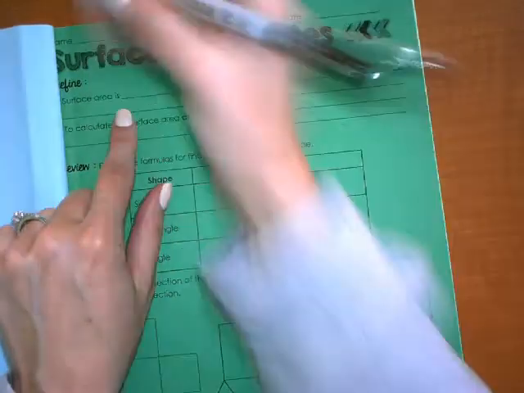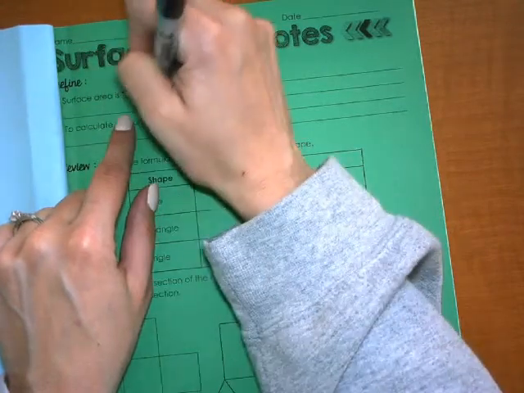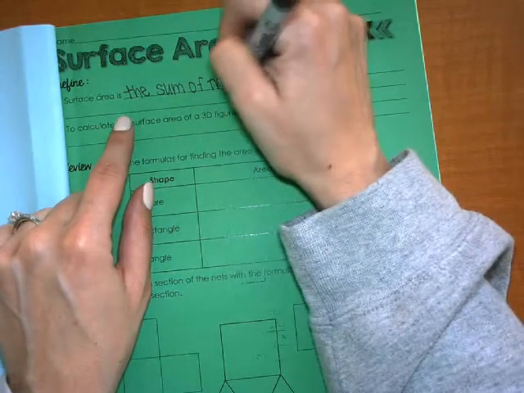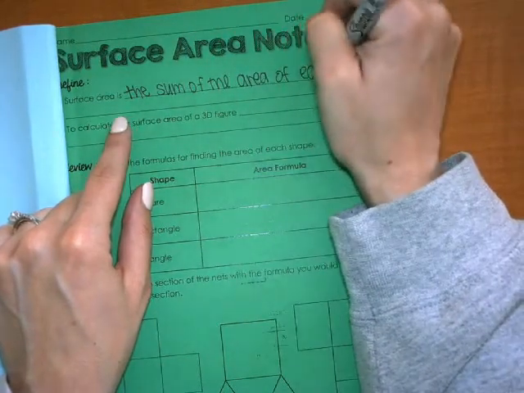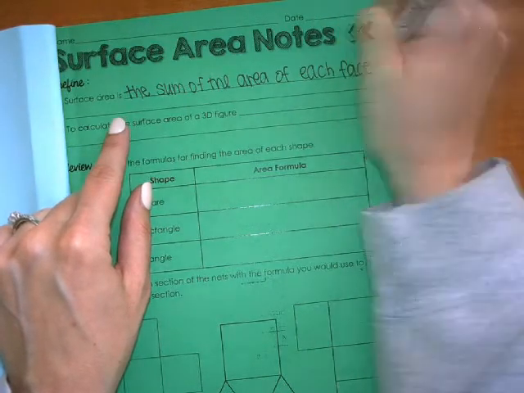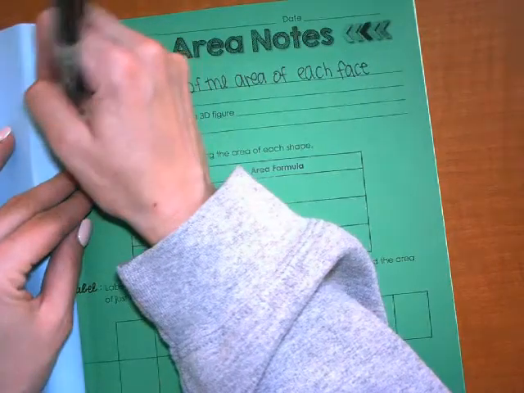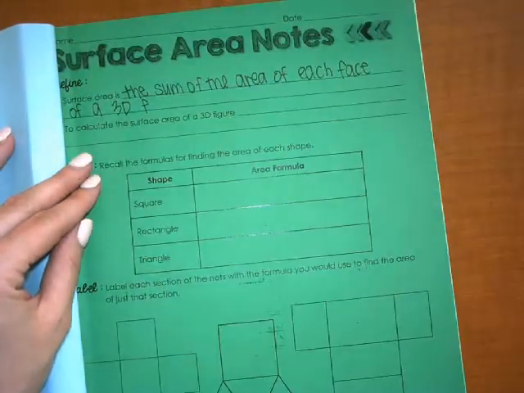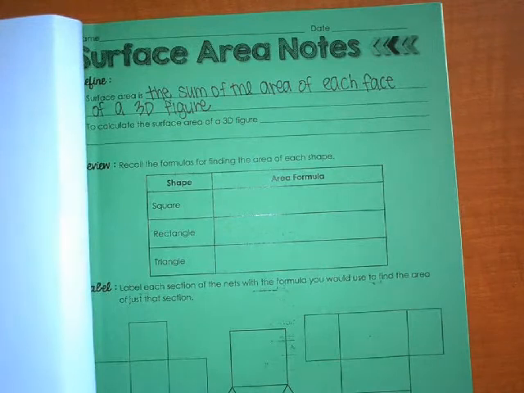So surface area is the sum of the area of each face. We call the sides faces of a 3D figure. Okay, so surface area is the sum of an area of each face of a 3D figure.